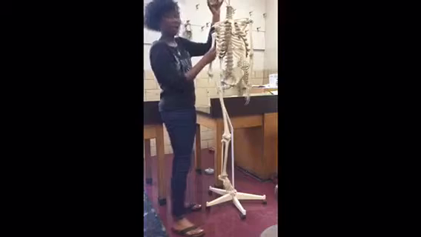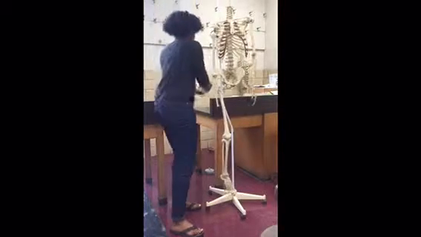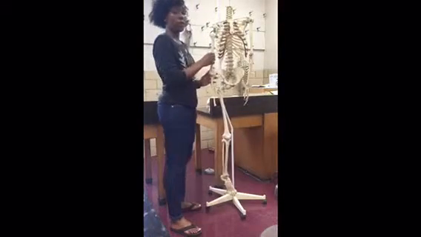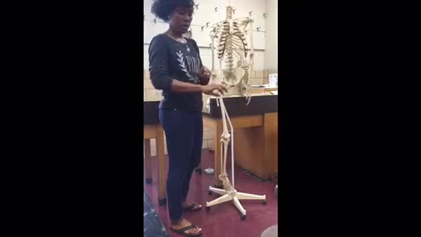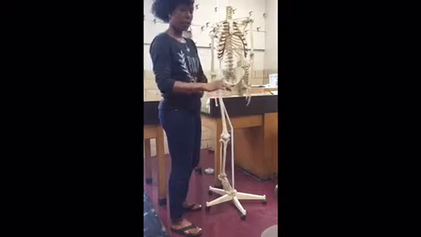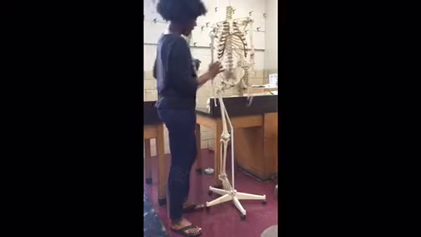You have your humerus bone. Then you have your ulna and radius. Your ulna is on the pinky side. Your radius is on the thumb side.